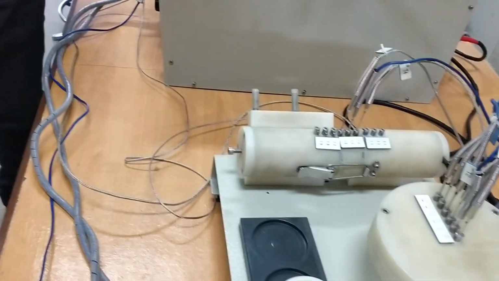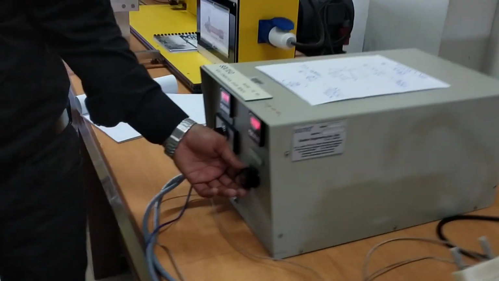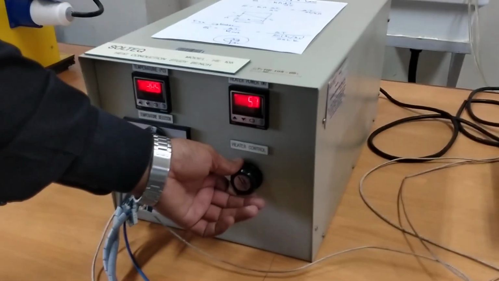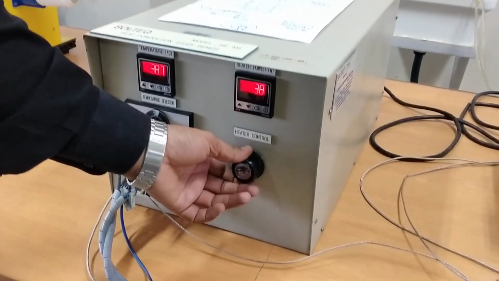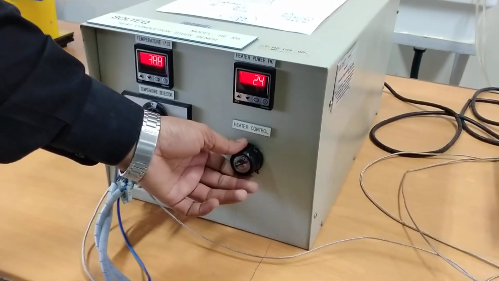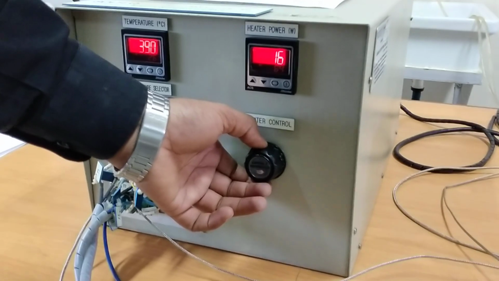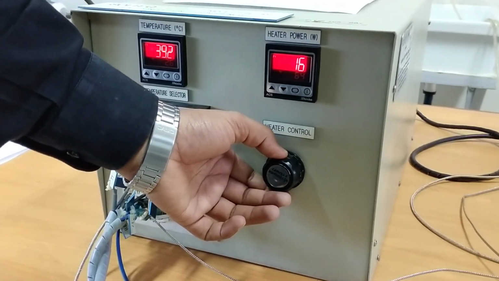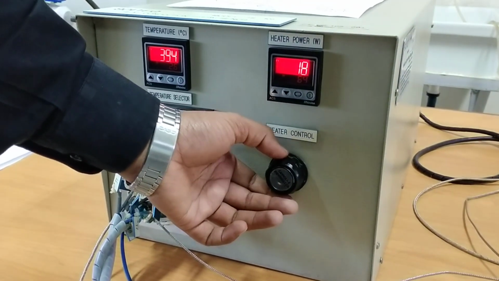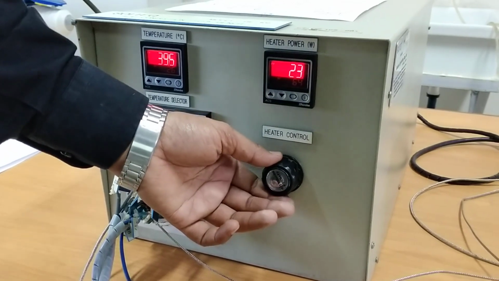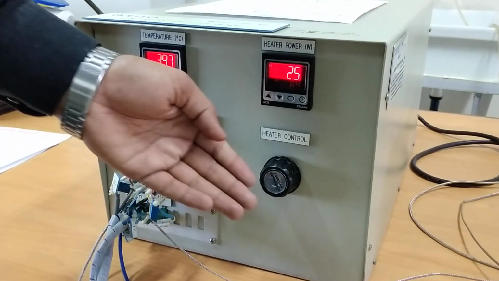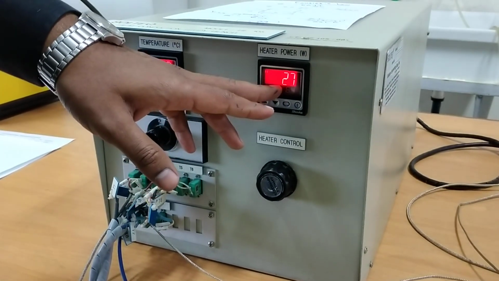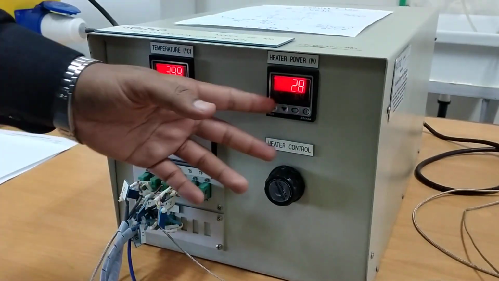Before starting the experiment I'll set the value of the heater power from here. I'm going to set it at 25 watt. The unit is watt. So I'm going to set it to 25, 27, okay, 28 is fine.